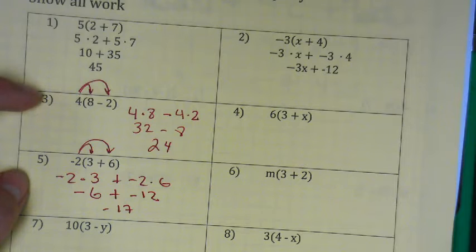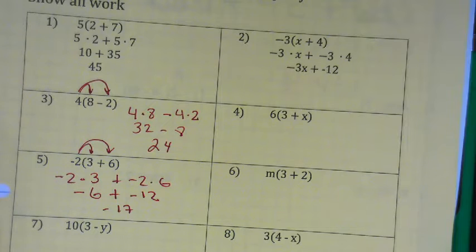These are only the ones that you can put together. The other ones you can't. Why? Because they have a variable. And do we know what the variable equals? No. So you're done. Okay? All right. Number 4.